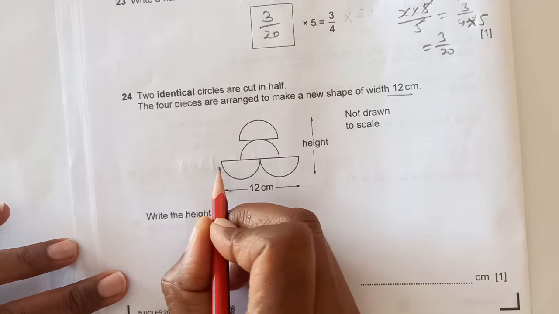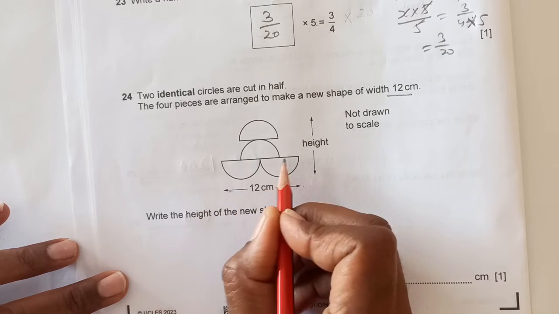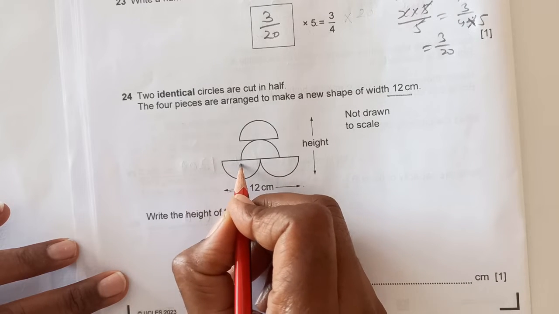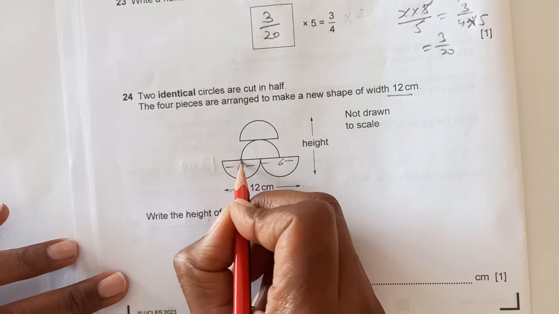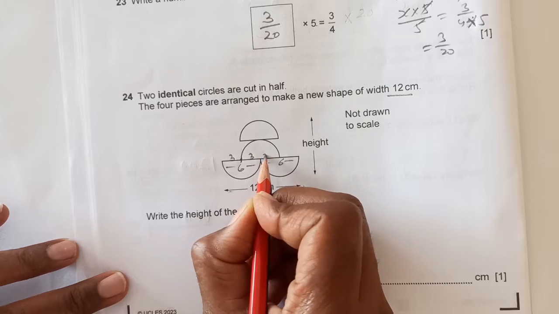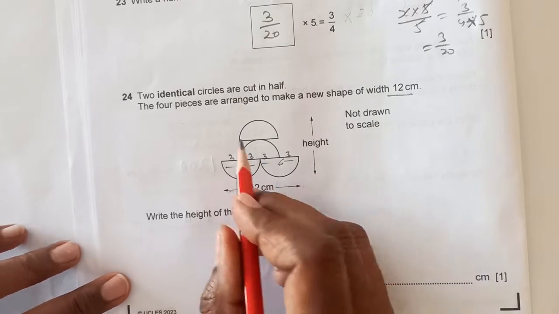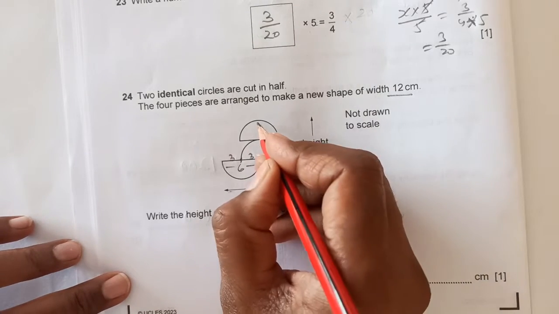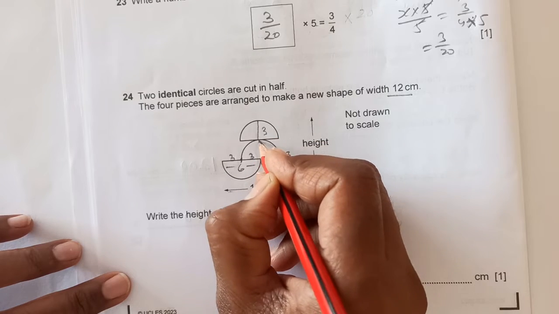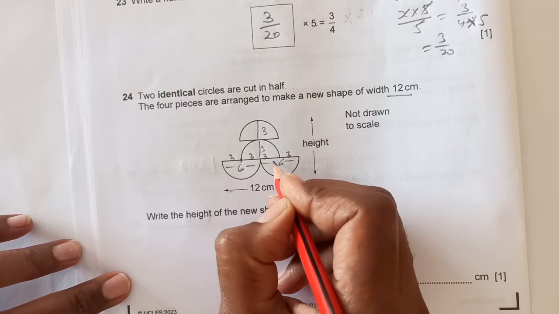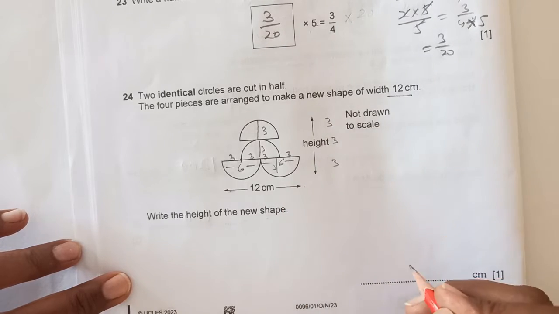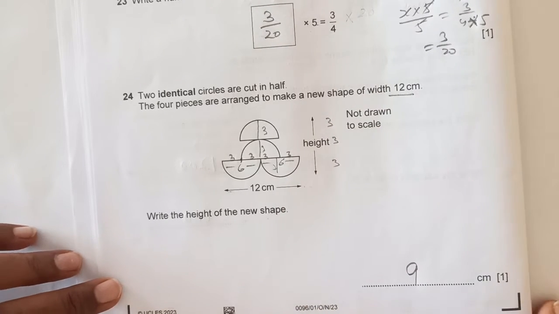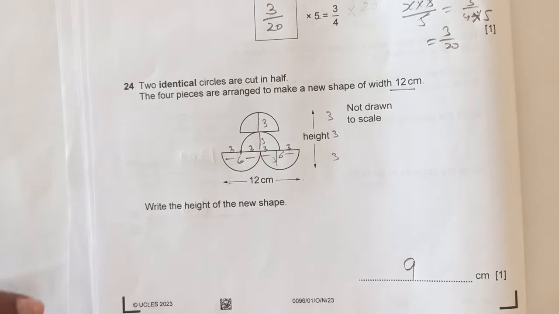If you see, this one is 12, right? So it divides into 2 equal parts. So this is 6 and 6, length from here to here, and then half of this is going to be 3, like this, 3, 3 and 3. As these are identical circles, that means this radius is also 3, this is 3, and this is also 3. So 3 plus 3 plus 3, it's going to be 9, right? So 9 centimeters will be the height.